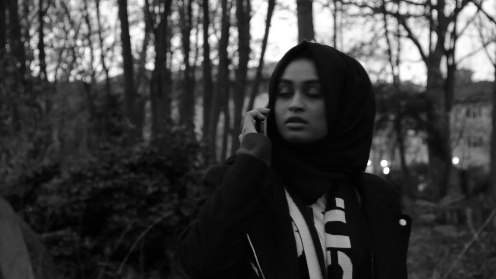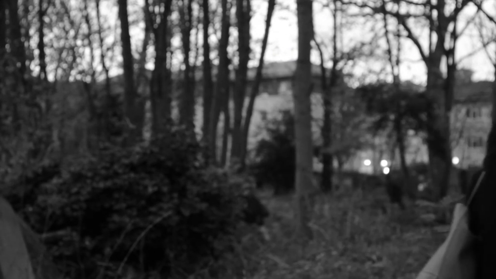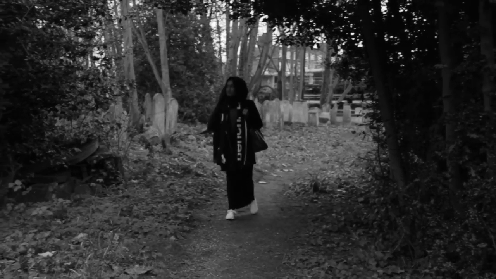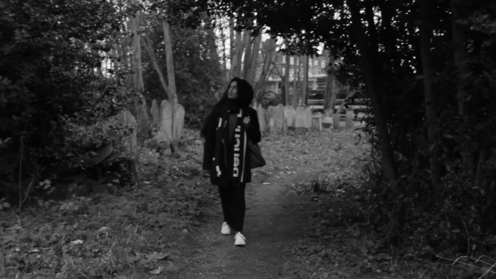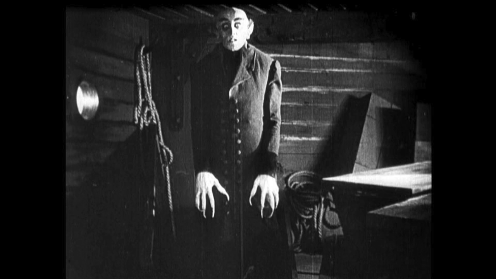Another way we have challenged the horror convention is that we decided to add a black and white filter to our film, apart from the flashback scenes, which goes against how all horror films in the 21st century are coloured. This made our film intertextual to movies made in the 1920s, for example, Nosferatu.